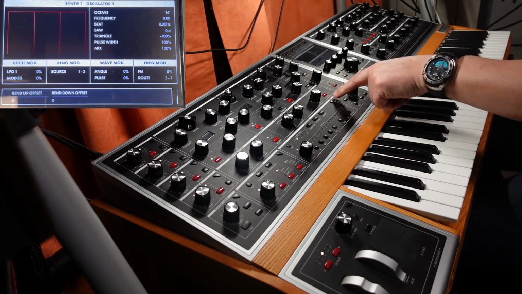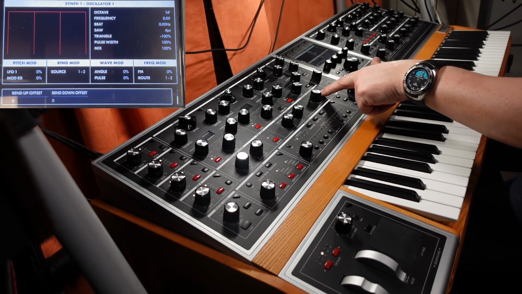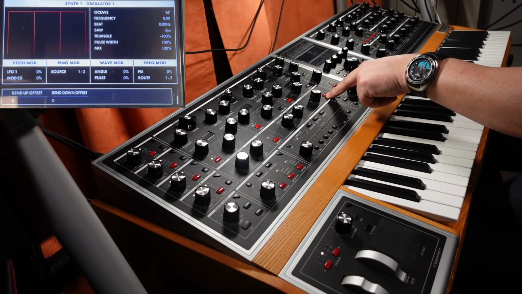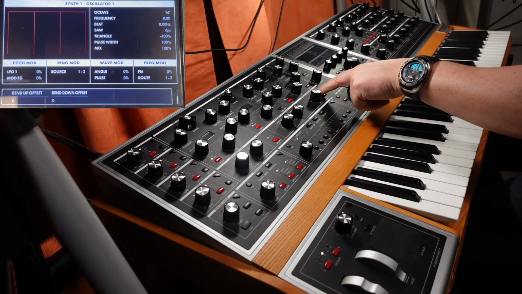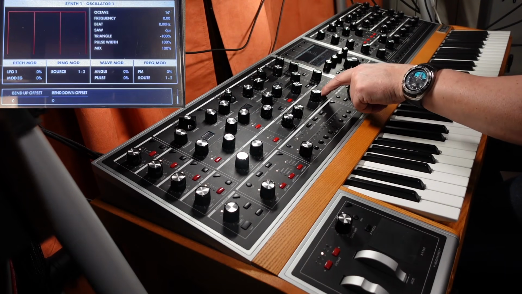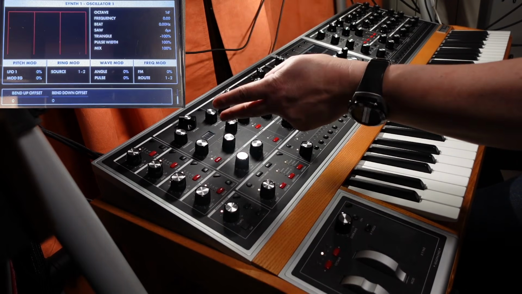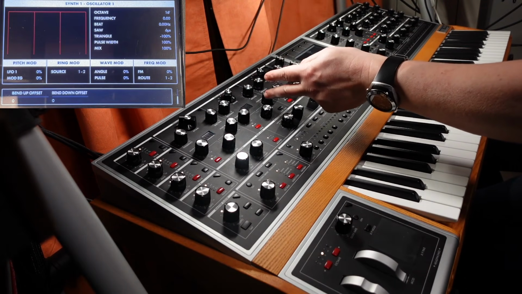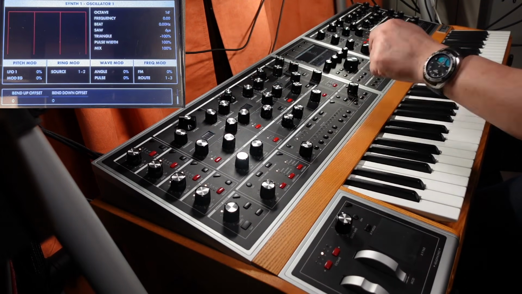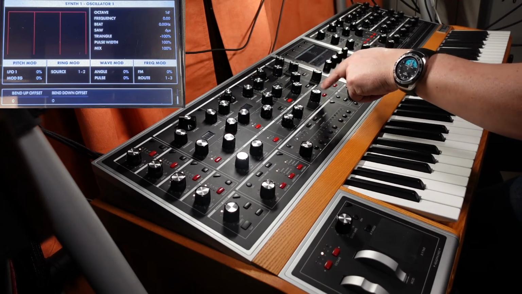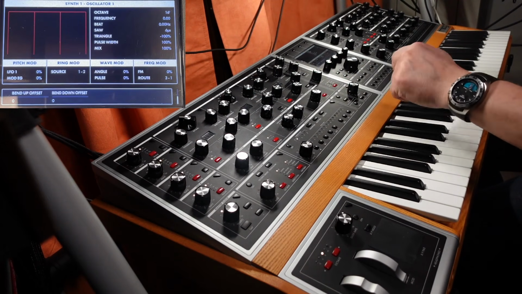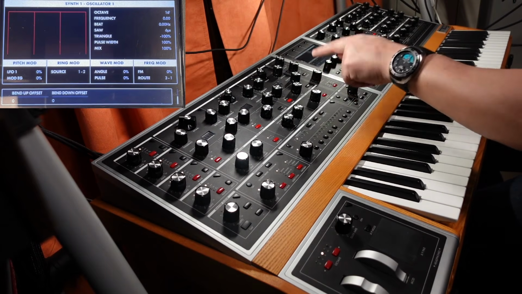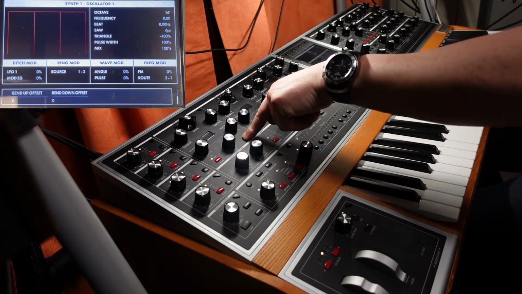Frequency modulation. Here you have 3 options: 1-2, 1-3, 3-1. So first frequency modulating the second one, first frequency modulating the third one, and here the third is frequency modulating the first one.